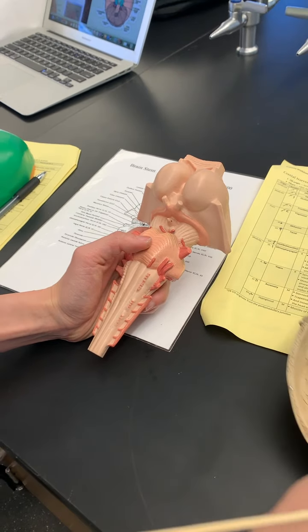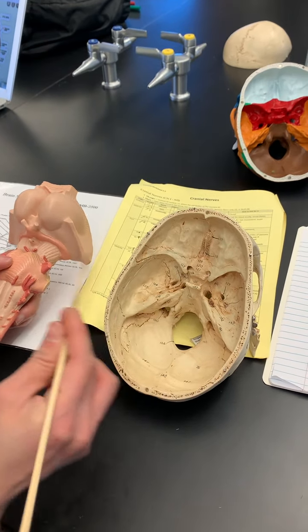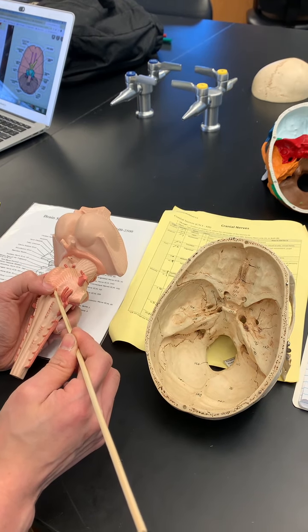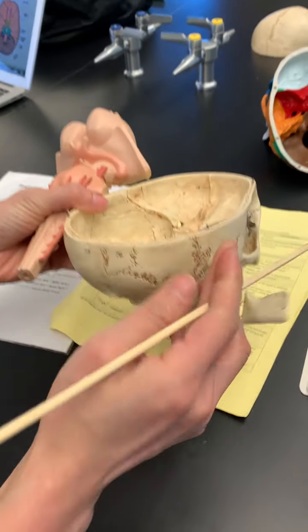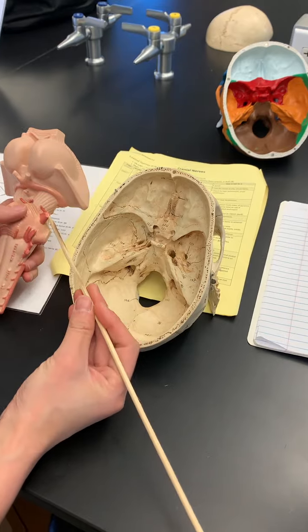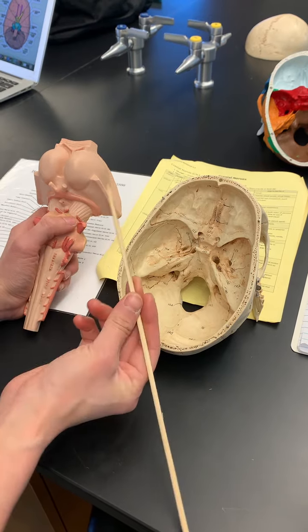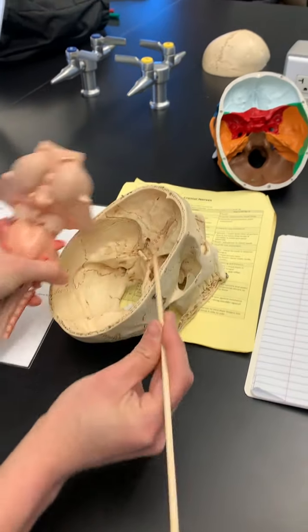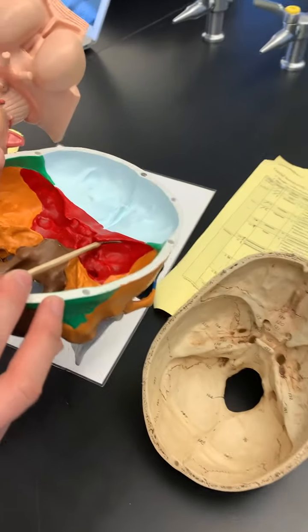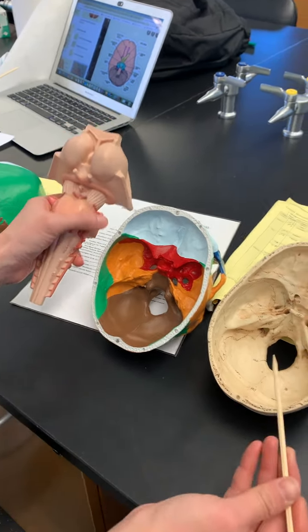In terms of your foramen of exit, the optic nerve goes through the optic canal. Oculomotor nerve, trochlear nerve, and abducens nerve all exit through the superior orbital fissure. You can see over here. The trigeminal nerve is a big one that branches into 3 branches. The first one exits through the superior orbital fissure as well. You can probably see the fissure better on this model over here. Superior orbital fissure. The second branch exits through foramen rotundum.